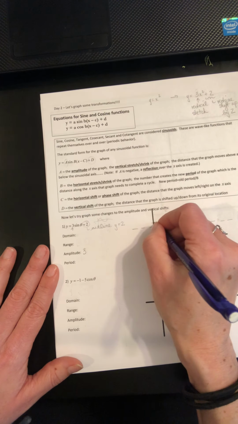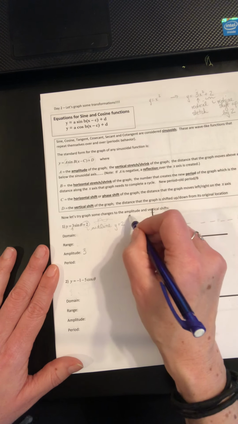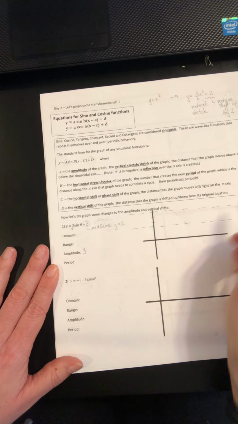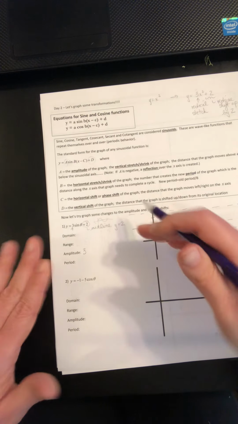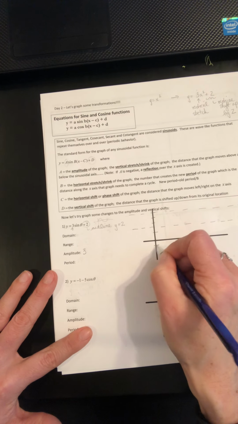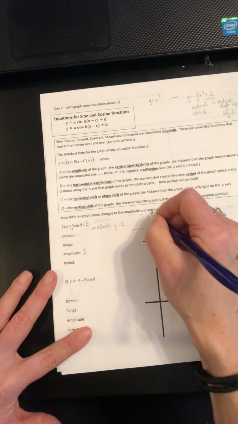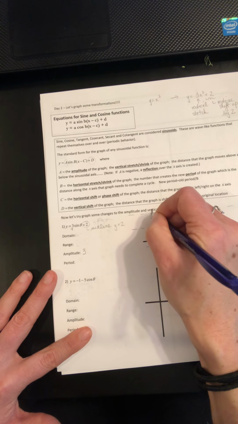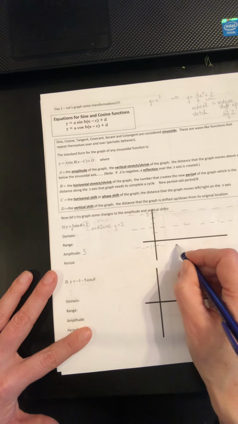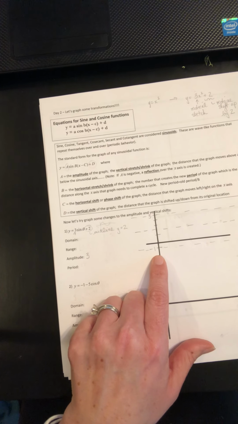So I'm going to draw a dotted line 3 units above my midline. I'm going to do the same thing below because that's my minimum. So I'm going to go down. So this is at 2, 1, 0, and then down to -1. So this guy is 2, 3, 4, 5. This happens at 5. My lower boundary, or roadmap, is going to happen at -1.